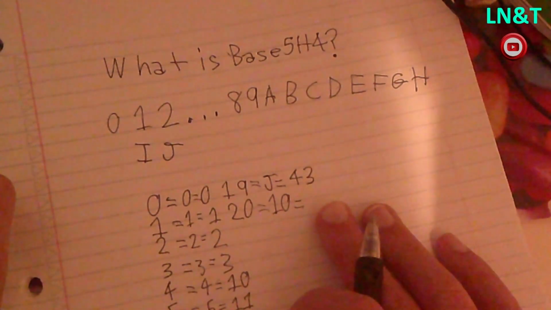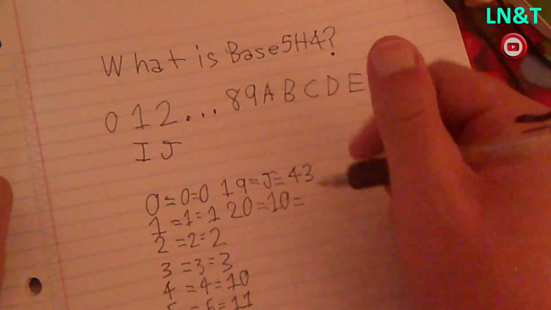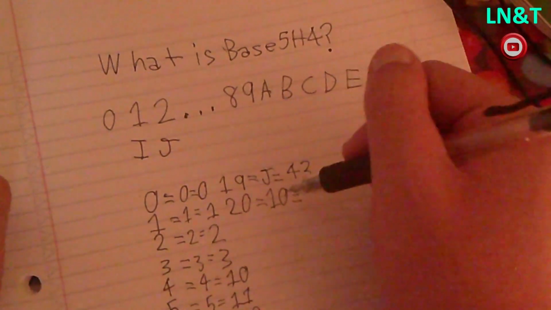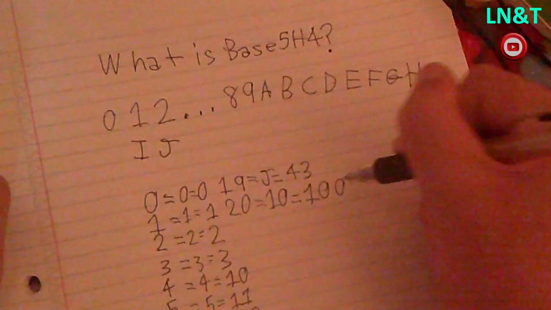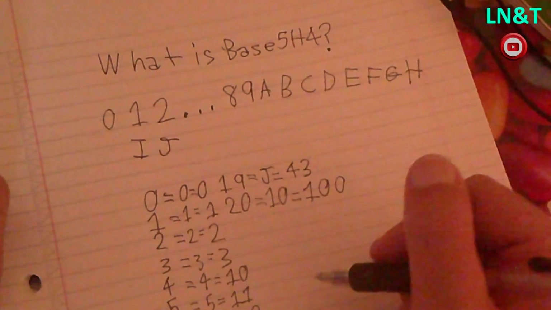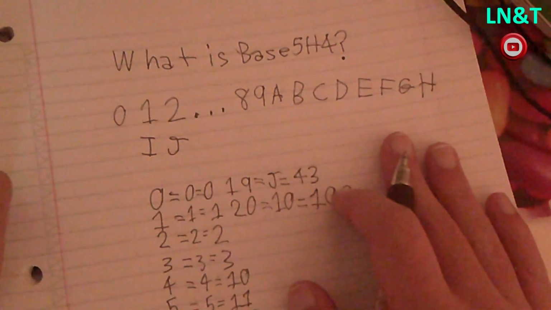So yeah, that's basically what it is. And then when you get to 20 or 10 in base 20, it's just 100. So after 43, it's 100. And that's how you count in this base that I've invented.